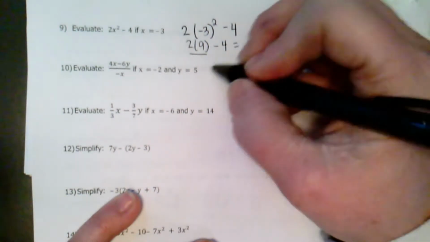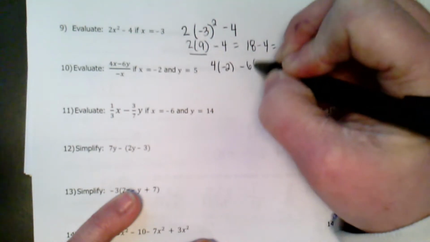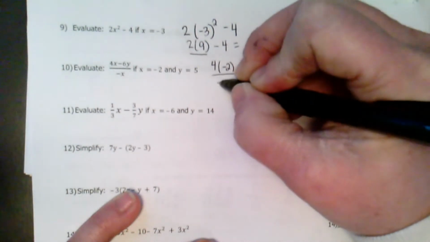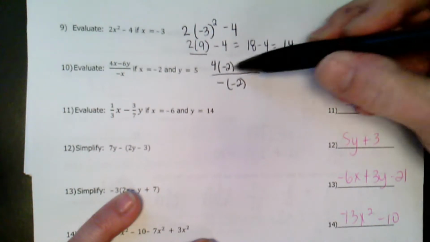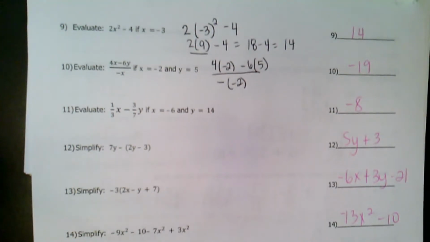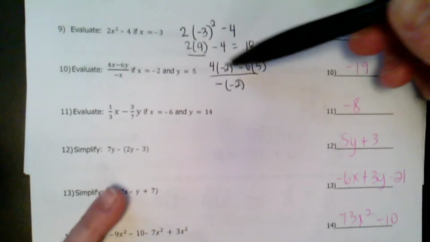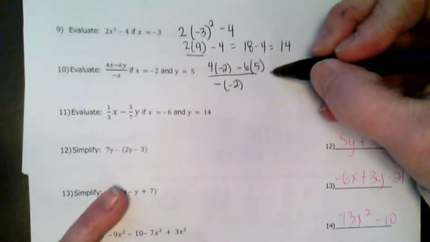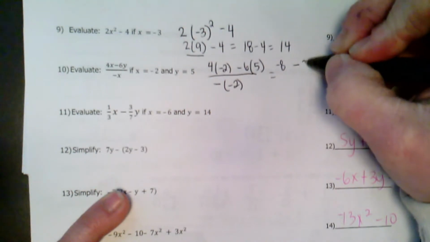Number 10, same deal. Everywhere I see an x, I'm going to put negative 2. Everywhere I see y, I'm going to put 5. And I always plug mine in parentheses. That way if I have a letter next to a number, then I remember that's multiplication. Alright, so the top, multiply, multiply, subtract. So we have negative 8 minus 30.